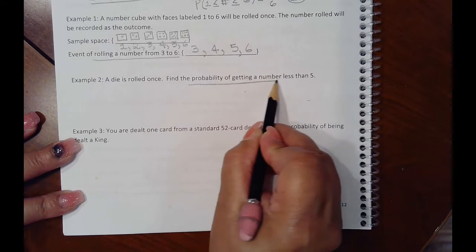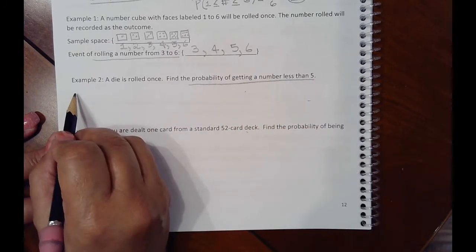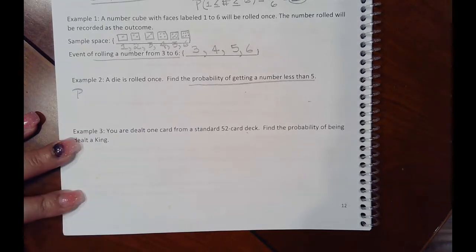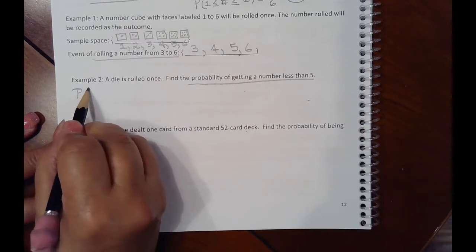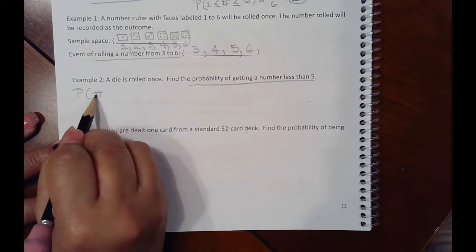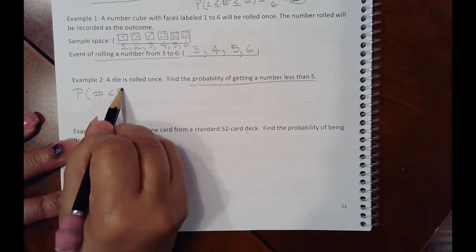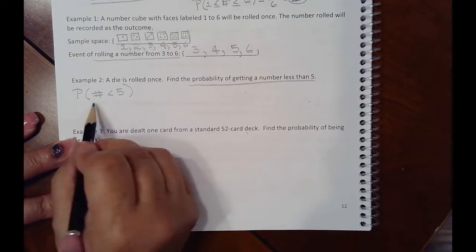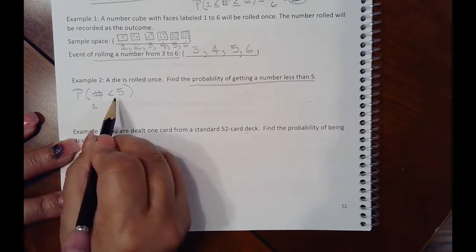What is the probability of getting a number less than 5? They can write it out in words like that, or they can use this shorthand abbreviation. What is the probability of rolling a number less than 5? Okay, so you have to think about what satisfies this. The face with a 1 is less than 5.